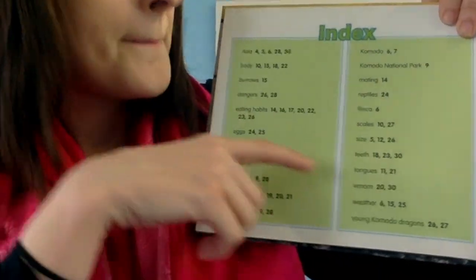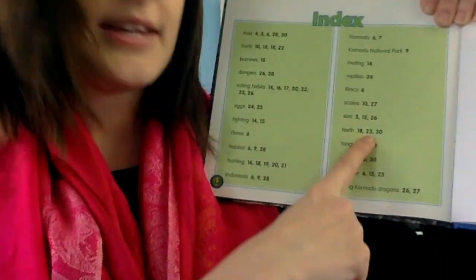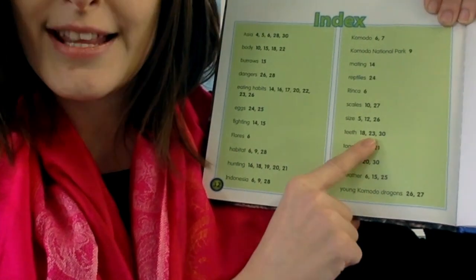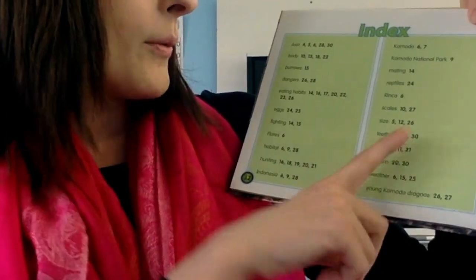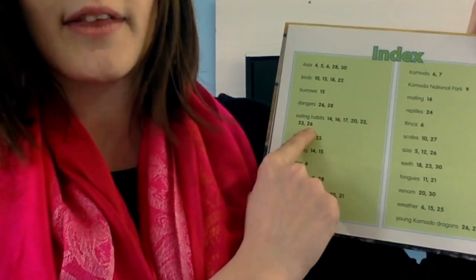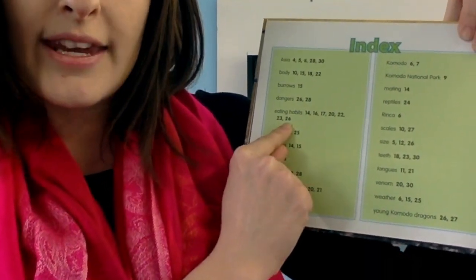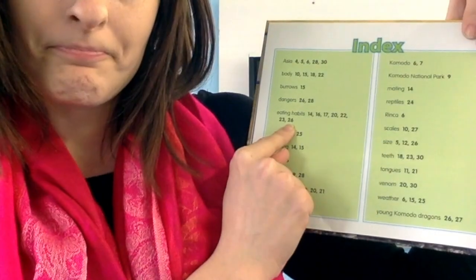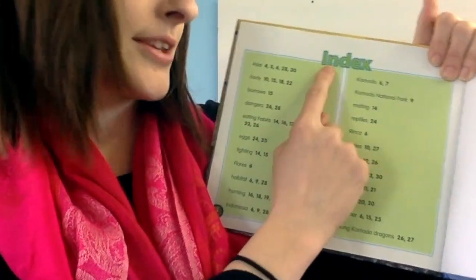This is a little bit more specific than the table of contents. It doesn't break up the book by section, but if you want to learn about just one specific thing, for example, their teeth, these are the page numbers that their teeth are mentioned. Or I wanted to find out what they eat. So eating habits, these are all the pages in the book that eating habits and their food are mentioned on. That's called the index.